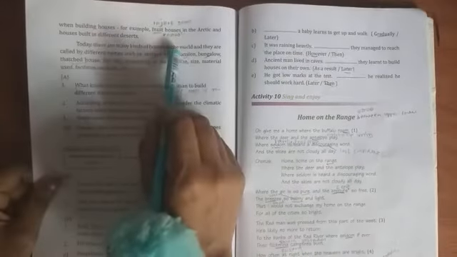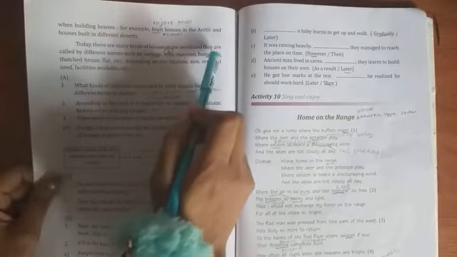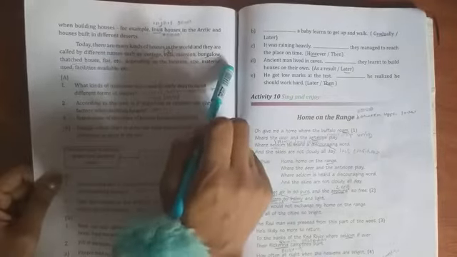No. According to the climate, we have to change the house and the materials and the way that we make the houses. Today, there are many kinds of houses in the world and they are called by different names such as cottage, villa, mansion, bungalow, thatched house, flat, etc. Depending on the location, size, material used, facilities available.